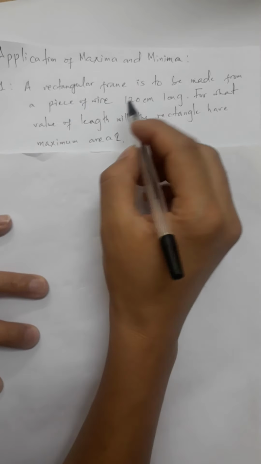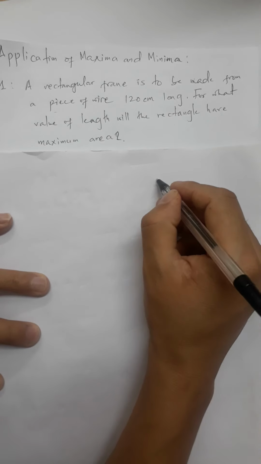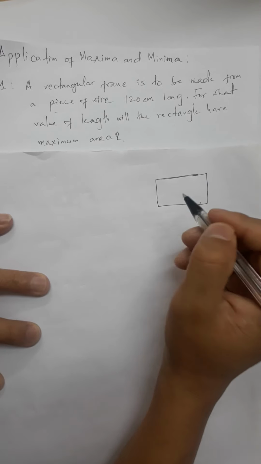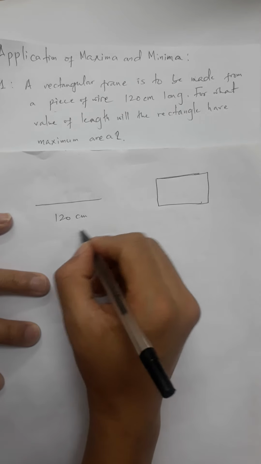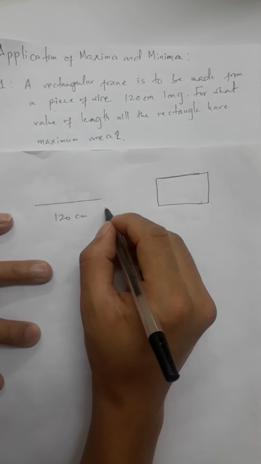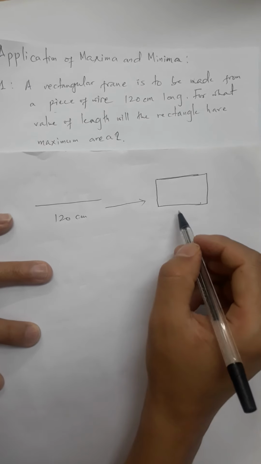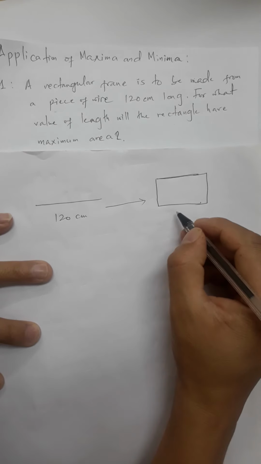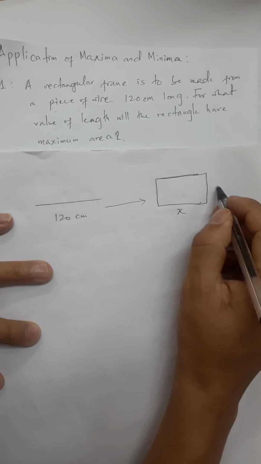Now if you look at this one, a piece of wire. In order to make a rectangular frame from a piece of wire 120 centimeter long, from this piece of 120 centimeter wire we are going to convert to a rectangular frame whose length we do not know and whose width we do not know. So let me say the length of the rectangle is x, and let me say the width of the rectangle is y.